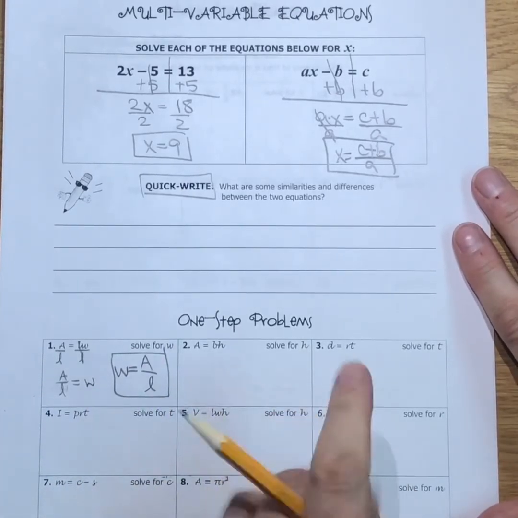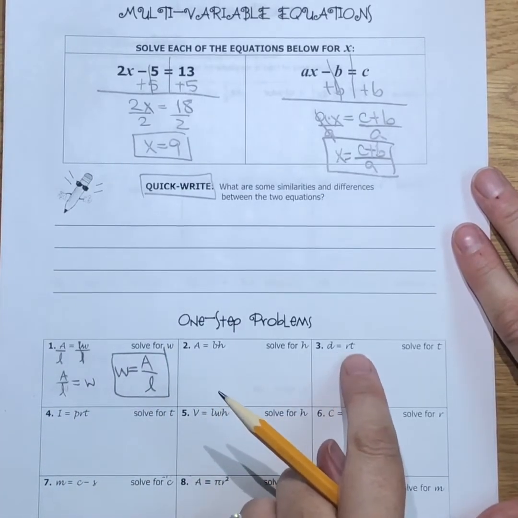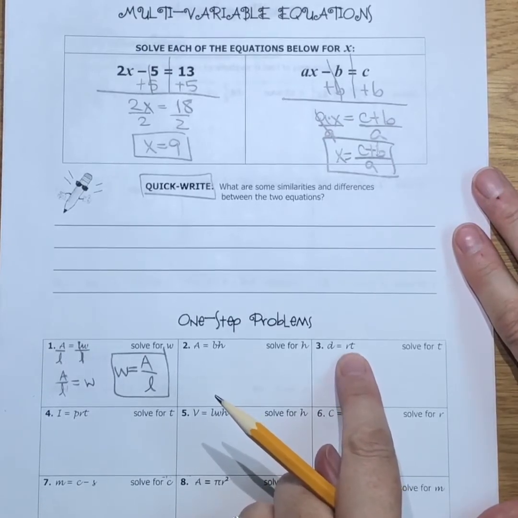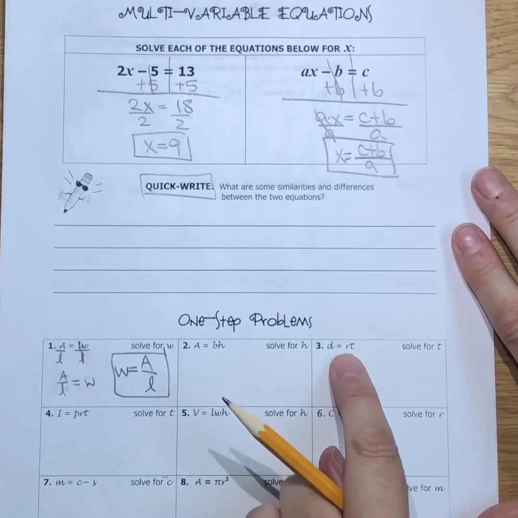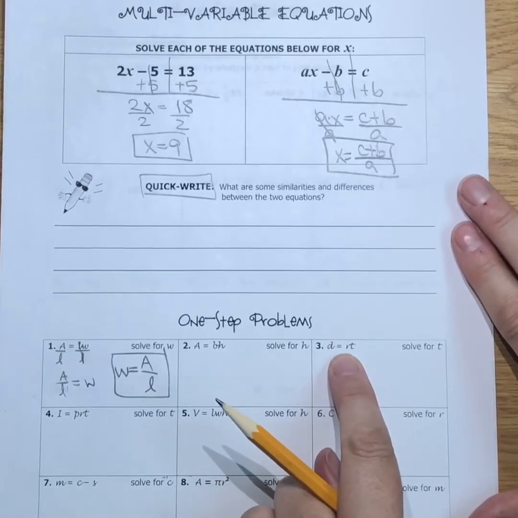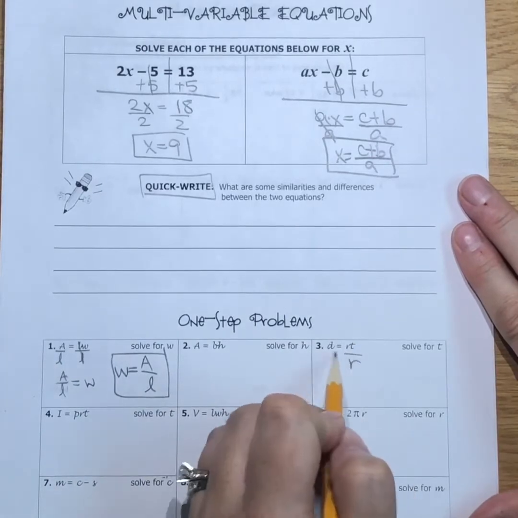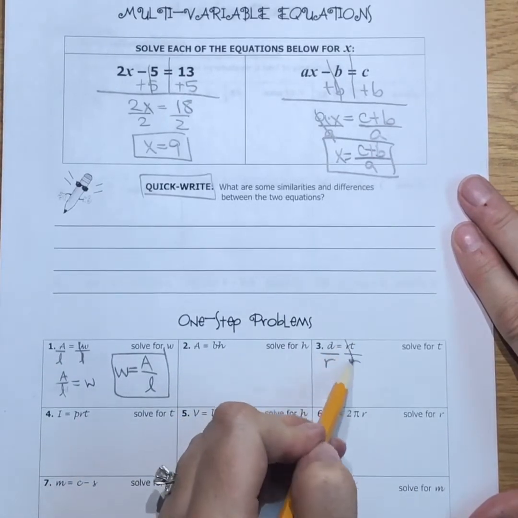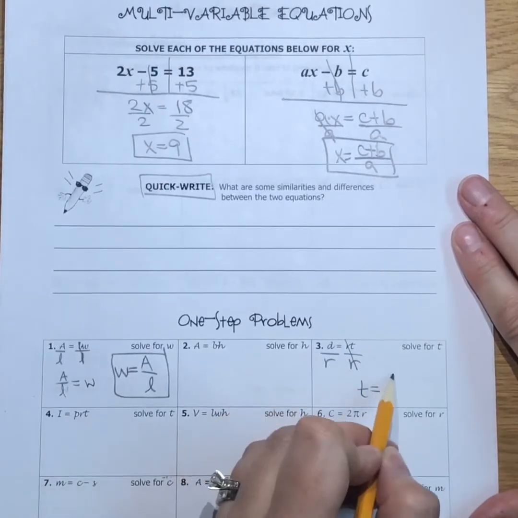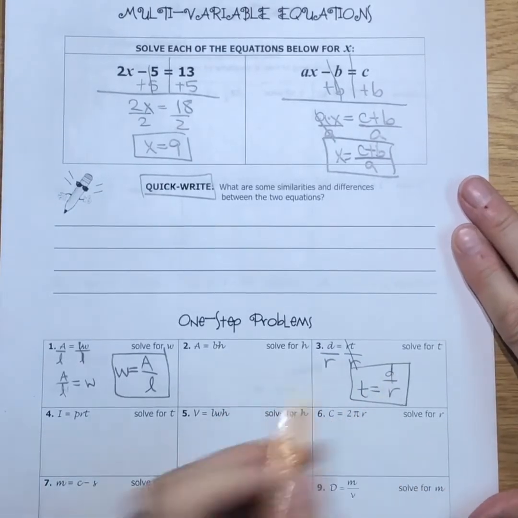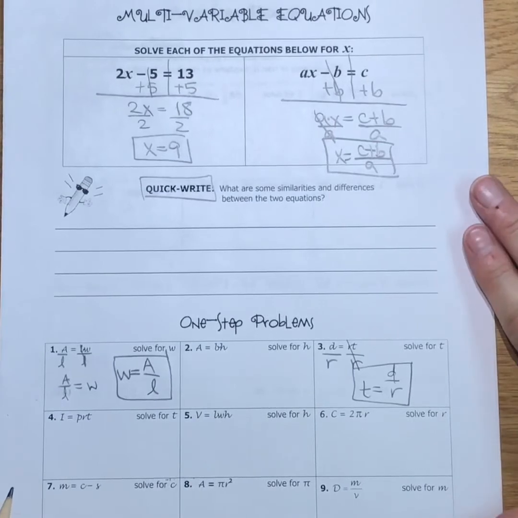So over here, this is D equals R times T, RT. Anytime you have variables next to each other, it means multiplication. Since we want to solve for T, that means we need to get rid of R. Well, how do you get rid of multiplying by R? You divide by R. So R divided by R is 1T, so I just get T equals, and then over here, D over R, we don't know what that is, and frankly we don't care.